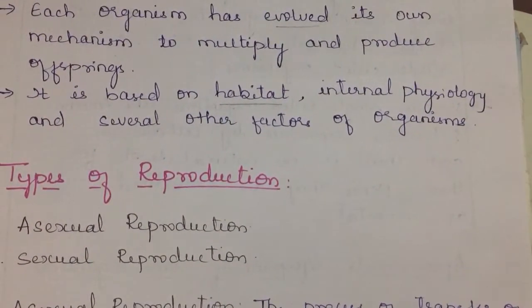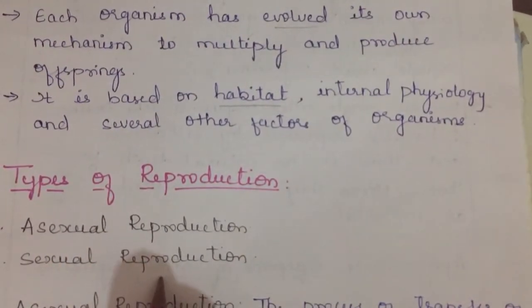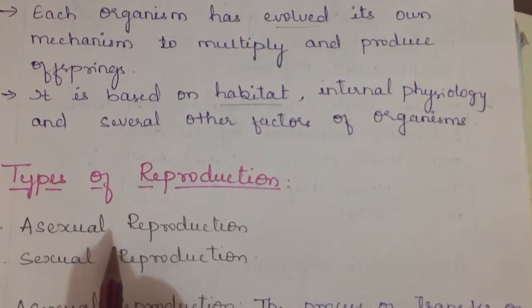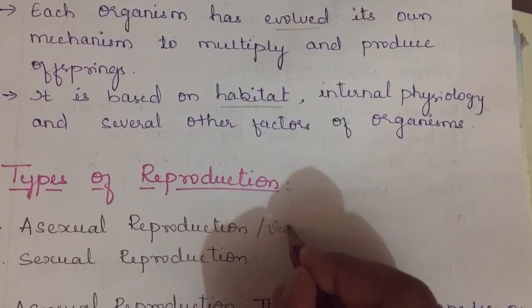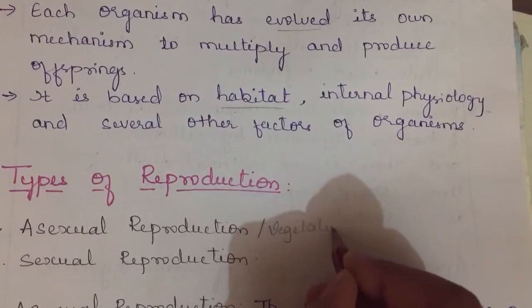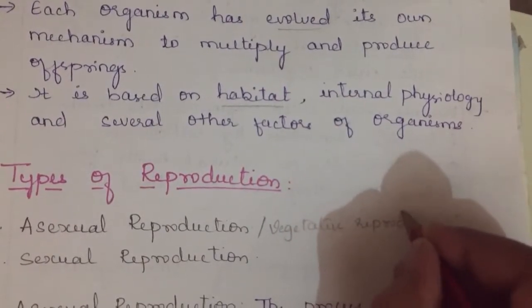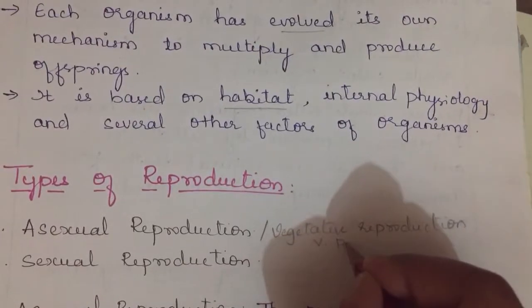Next I have types of reproduction. As you know, there are two types of reproduction: one is asexual reproduction, another is sexual reproduction. The term asexual reproduction is used in animals. For plants, we use vegetative reproduction, also called vegetative propagation.